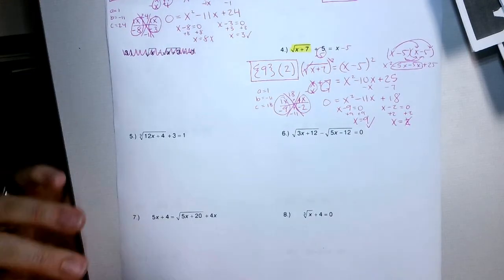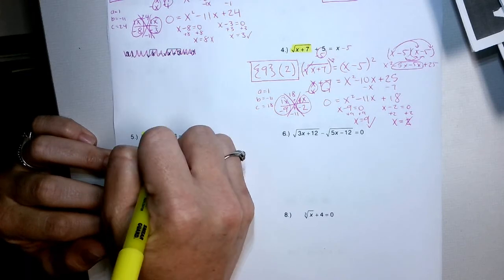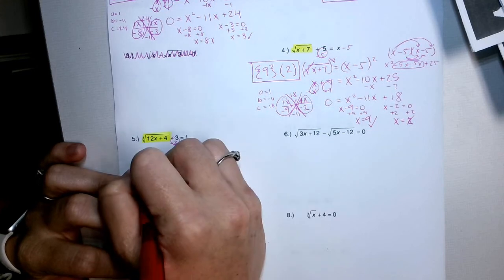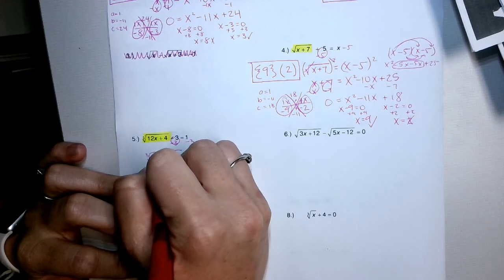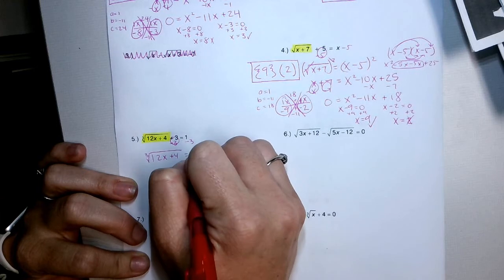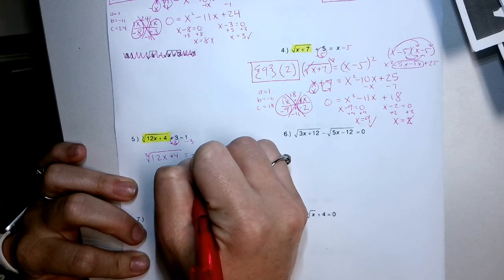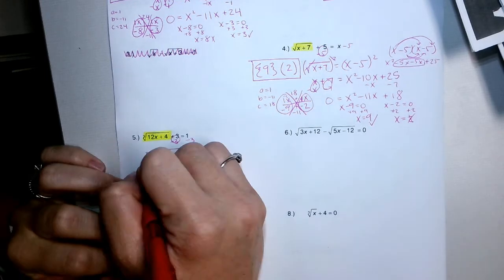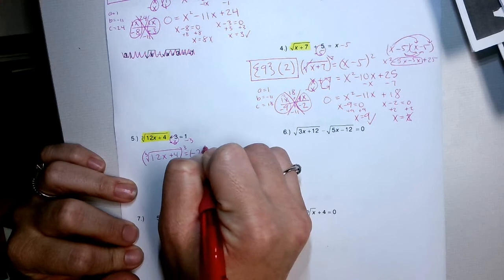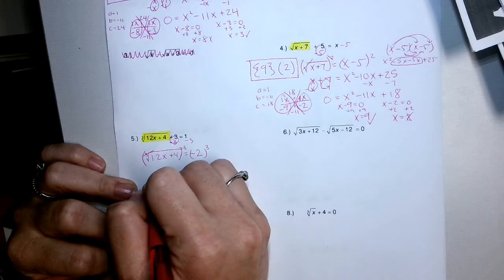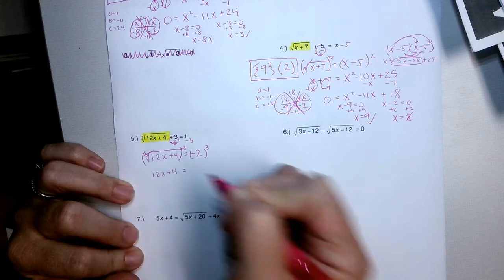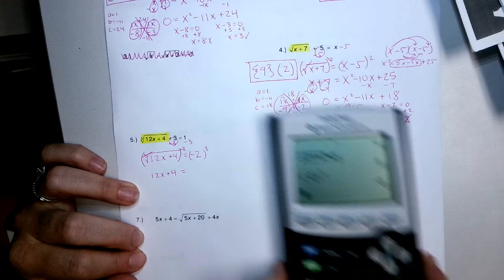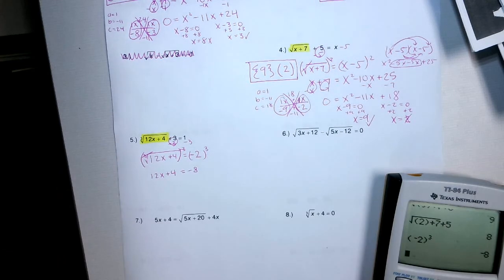Okay, on this one I have a cube root, but I need it alone. How do I get it alone? Minus 3 on both sides. So I get the cube root of 12x plus 4 equals what? 1 minus 3 is negative 2. How do I get rid of a cube root? Cube both sides. The cube root cancels the cube, and I get 12x plus 4 equals, well, you don't even have to do that in your head. You get negative 8.